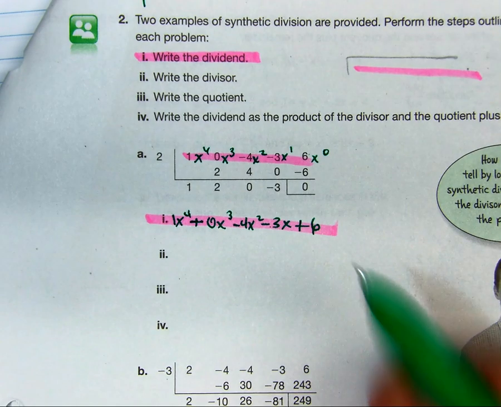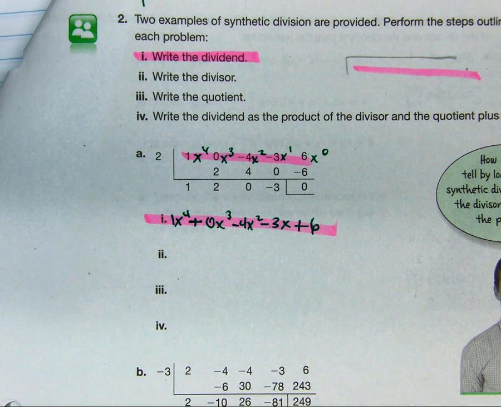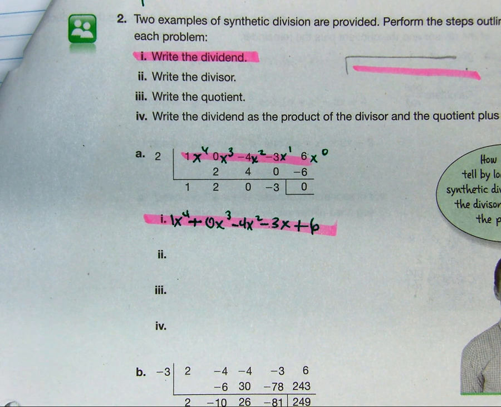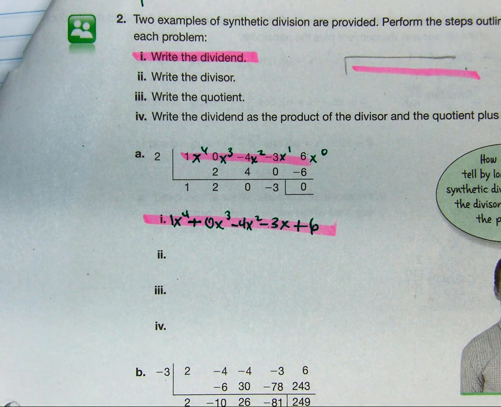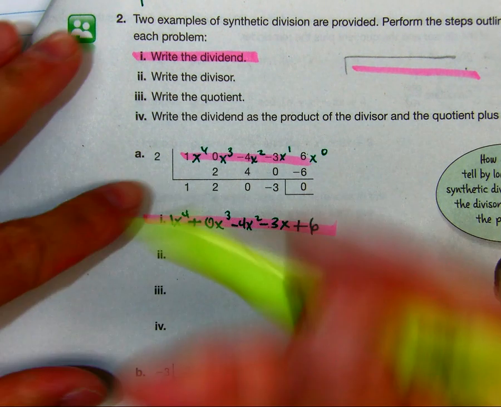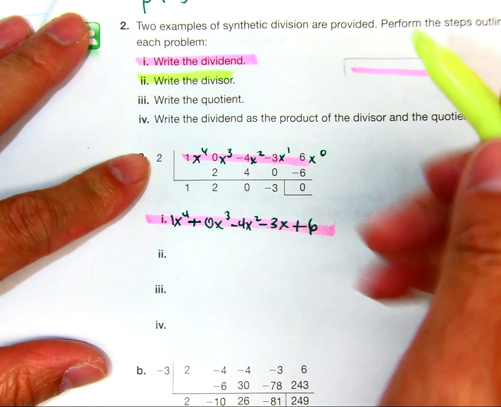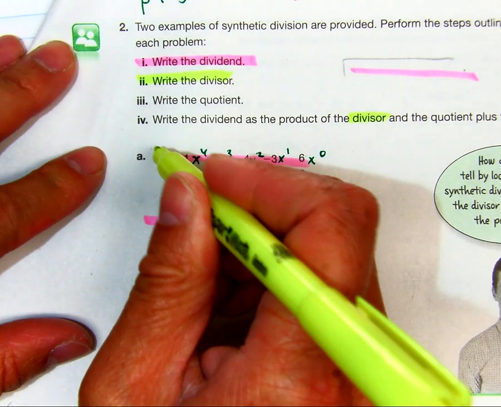So in pink there is my dividend. Alright, go ahead and put your finger on the, now it says write the divisor. Which one is the divisor? The divisor is the one here on the outside.